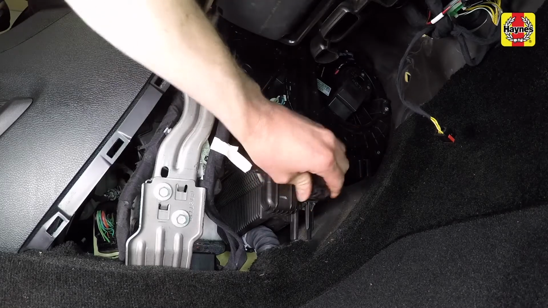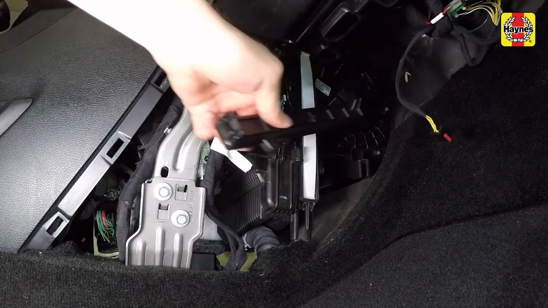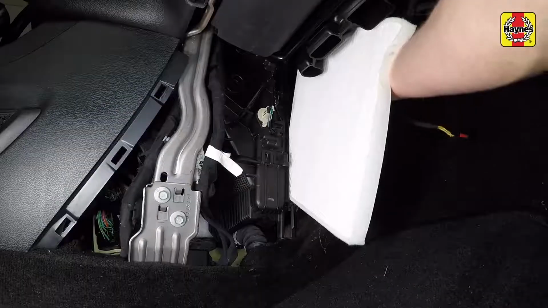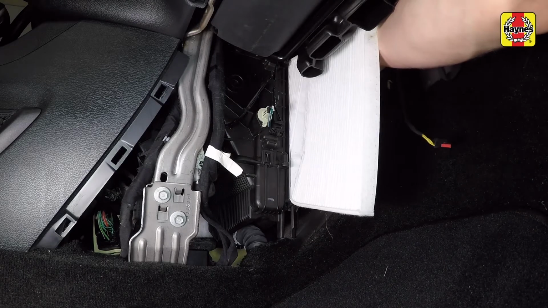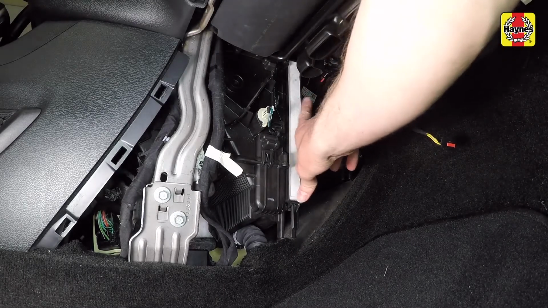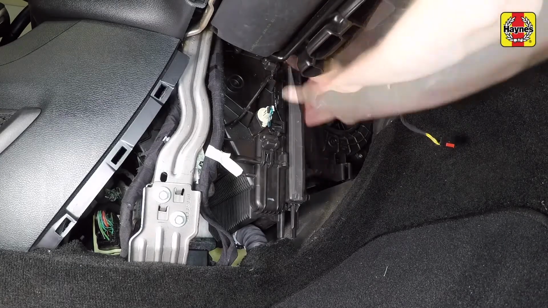Disengage the two clips at the ends of the cover by pressing the tab inwards, then remove the cover. Remove the filter element from the housing. Install the new filter oriented correctly with the airflow arrow pointing towards the interior of the car. Install the filter cover in the proper direction, then snap the cover into place.